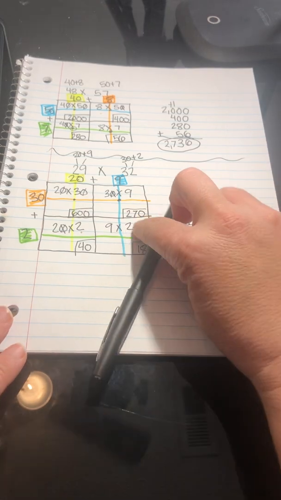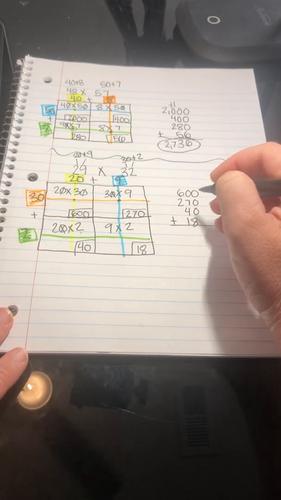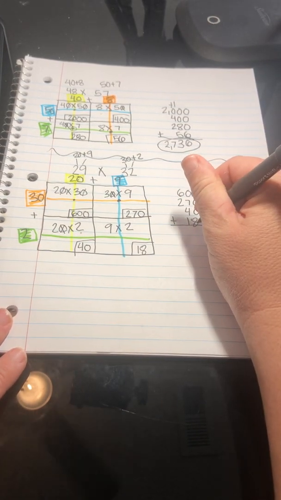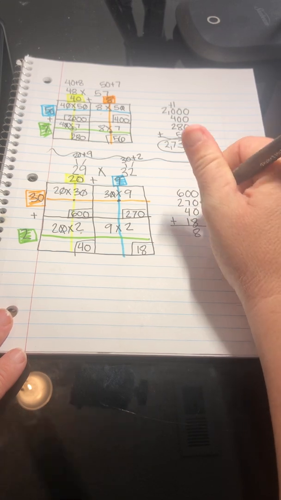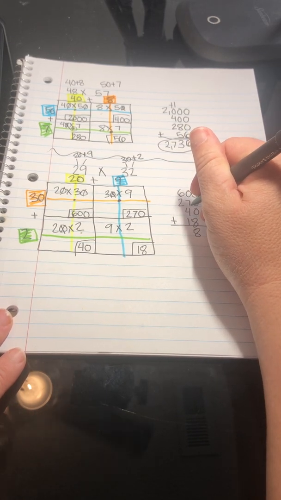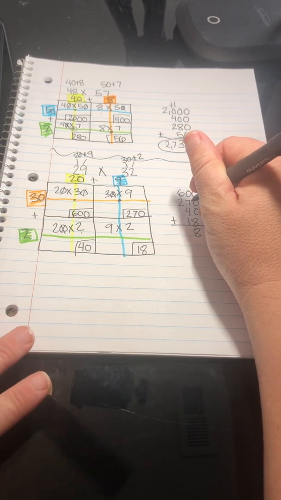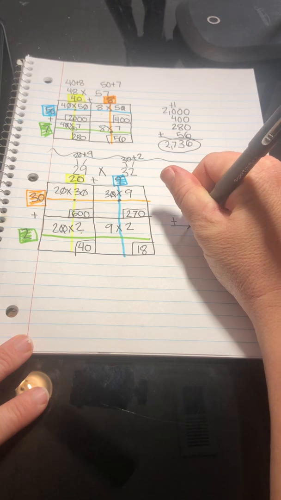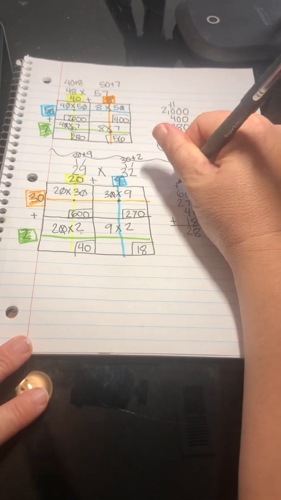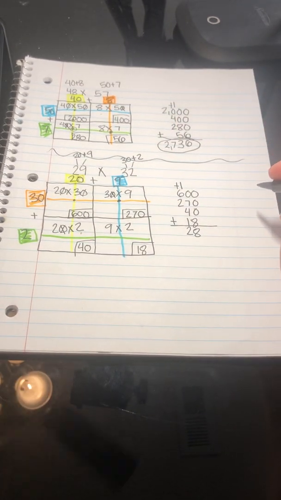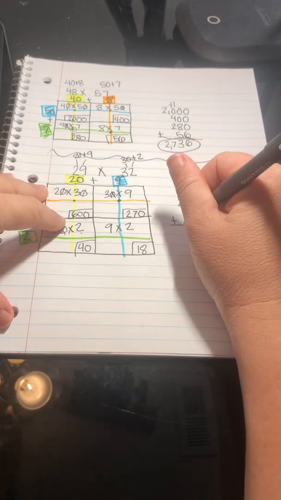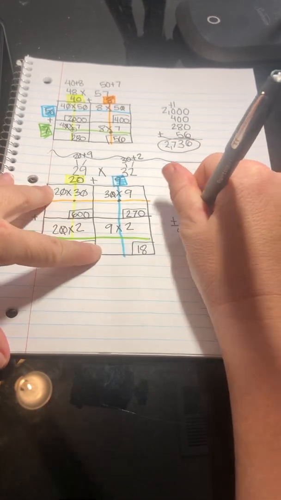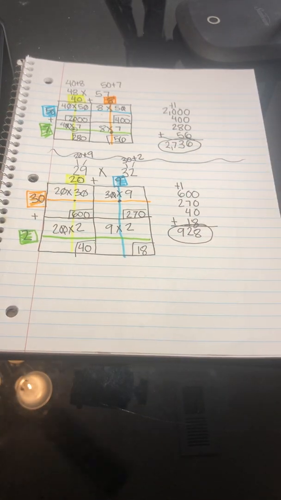Alright, so now 0 plus 0 plus 0 plus 8 is 8. 7 plus 4 is 11. Plus 1 is 12. Regroup my 1. 6 plus 1 is 7. 7 plus 2 is 9. So 928 is your answer.